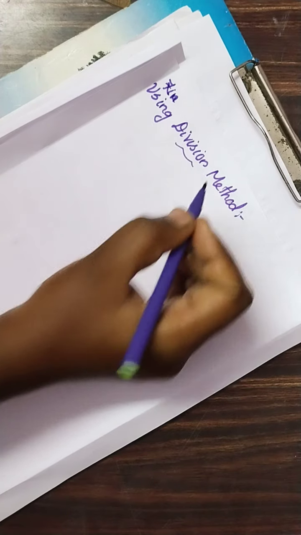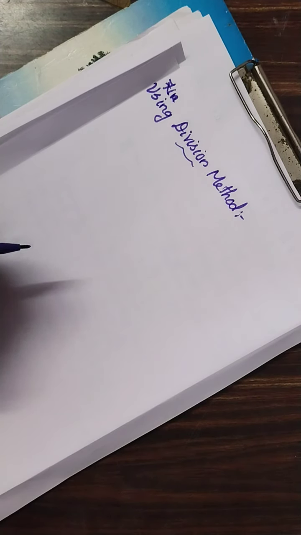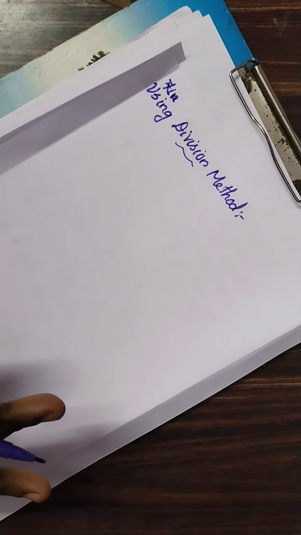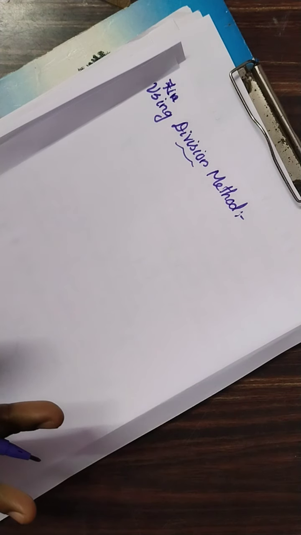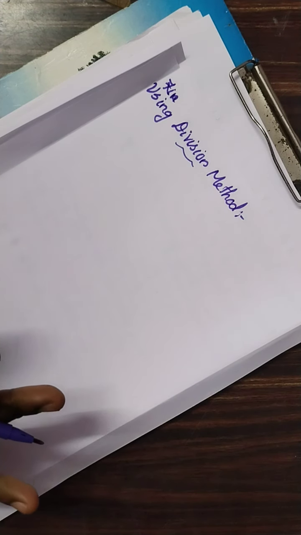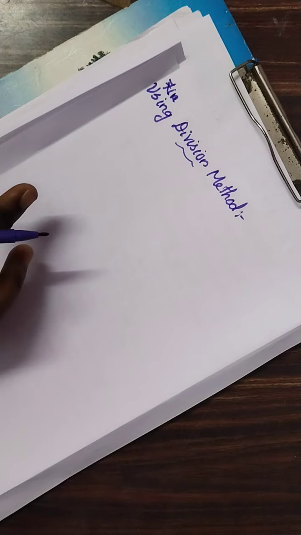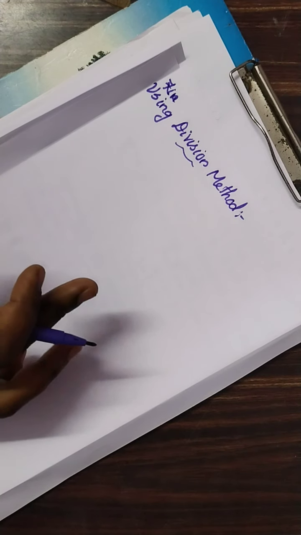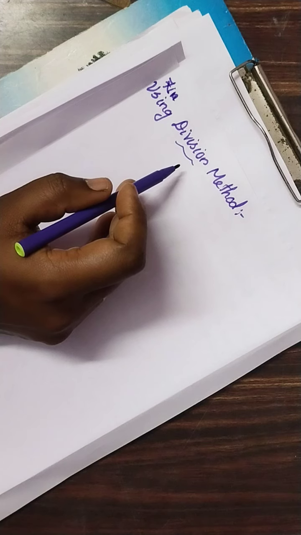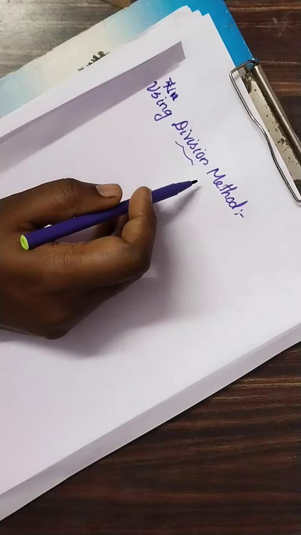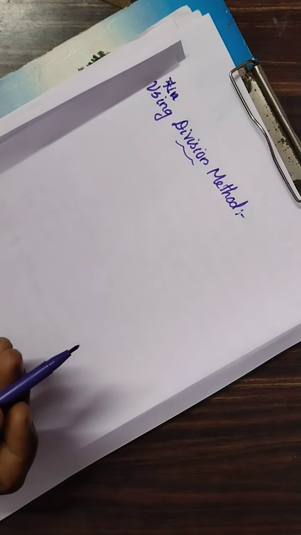First one, prime factorization using the factorization method. Simply you take the product up to the last, you get all the prime numbers, then you write down the answer. The next one, prime factorization using the factor tree method. Then the last method, prime factorization using the division method. We start by dividing the number with the smallest possible prime numbers.